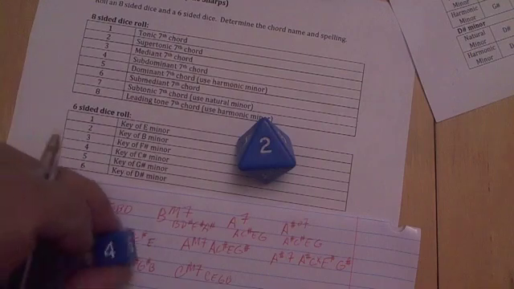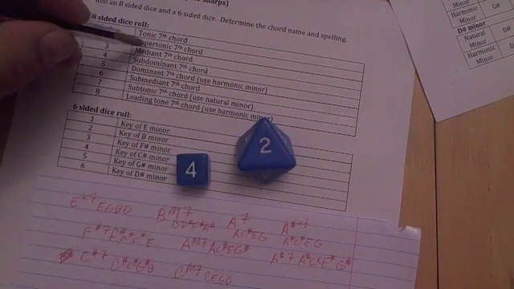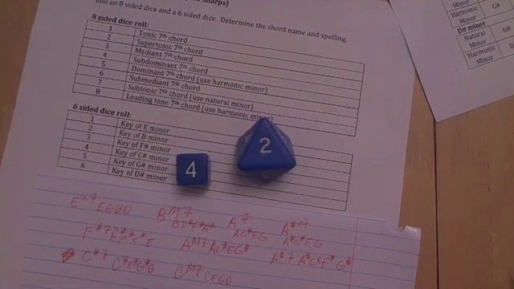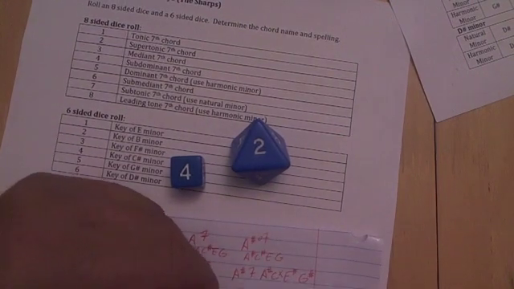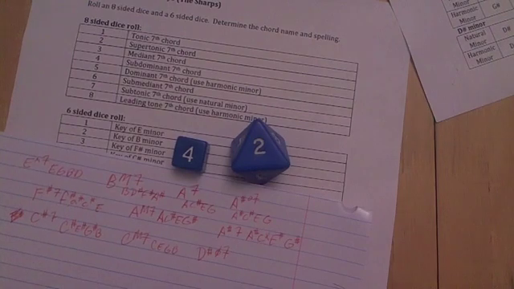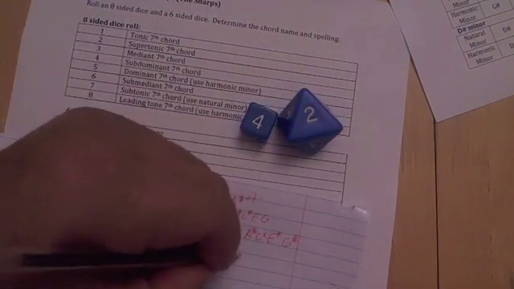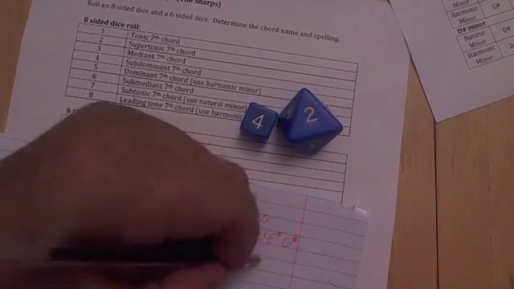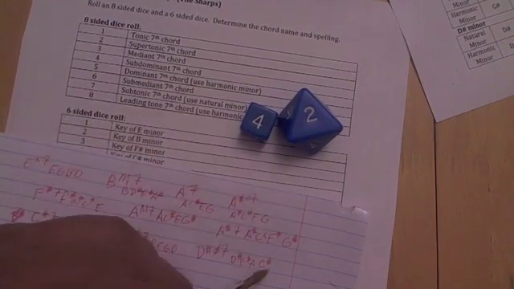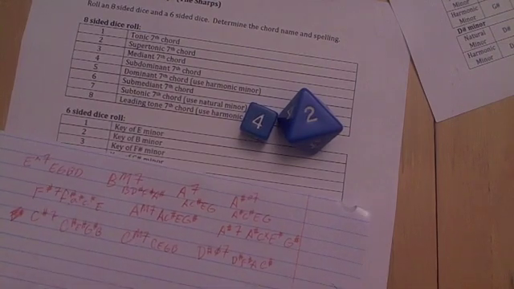2 and 4, so a supertonic in the key of C sharp minor. Well, the note's going to be D sharp, and it's going to be half diminished. Supertonics are 2s, and they're half diminished 7th chords, so I need a diminished triad: D sharp, F sharp, A. And then I'm going to need a minor 7th below, or a whole step down from the root right there.